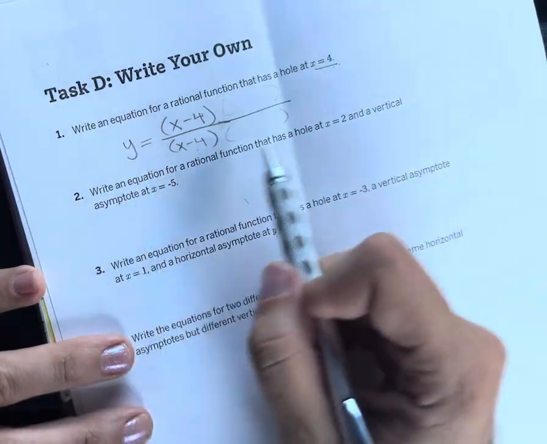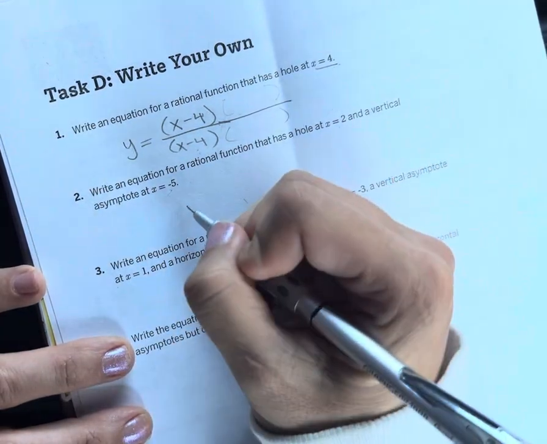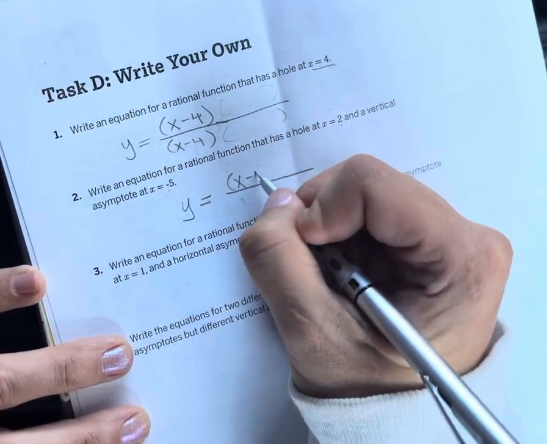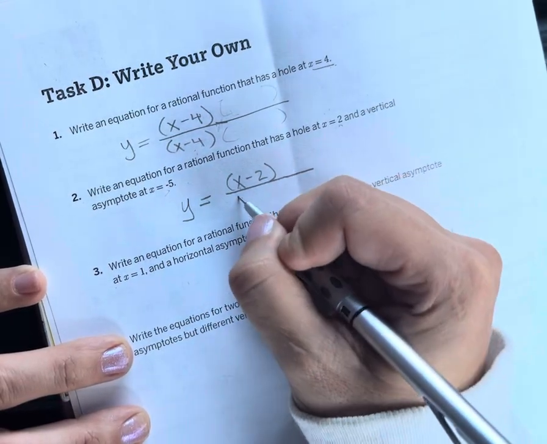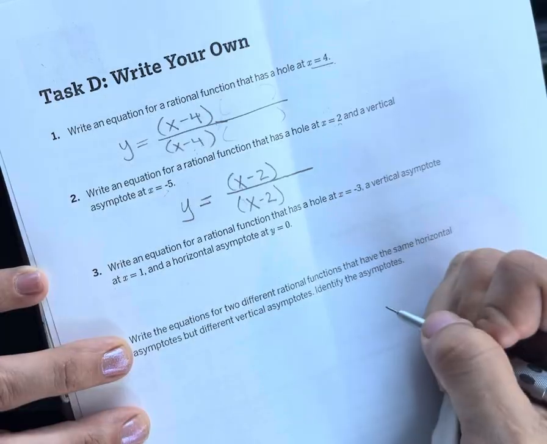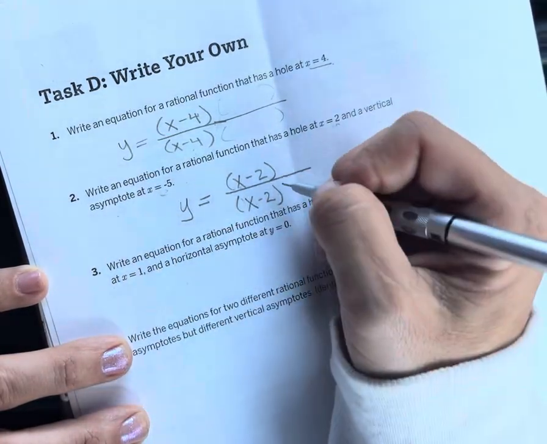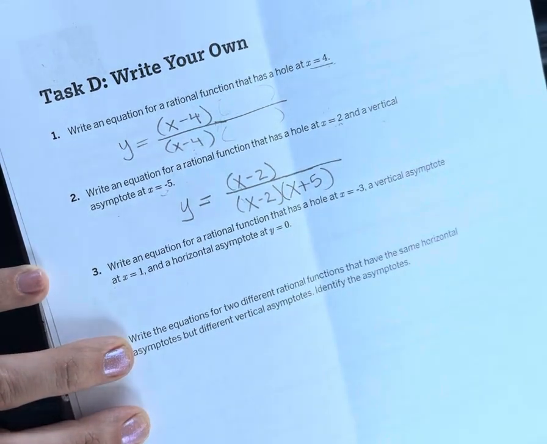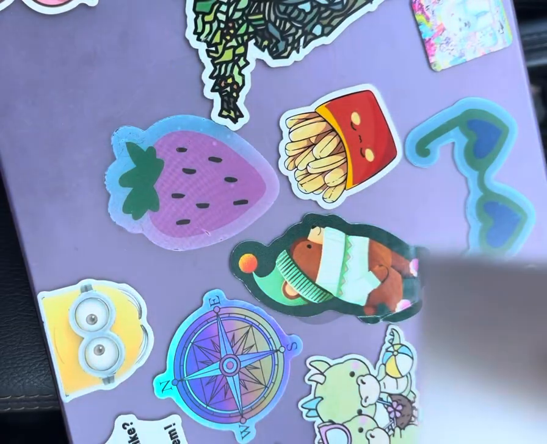Number 2, I want a hole at 2 and a vertical asymptote at negative 5. Okay. So the hole is the thing that cancels. So the x minus 2 that gives us the 2 needs to cancel to be a hole. But that negative 5, x equals negative 5, needs to be an asymptote, meaning it needs to not cancel. Like that.